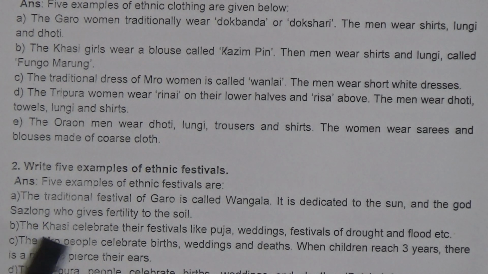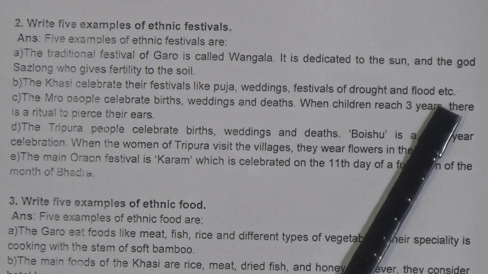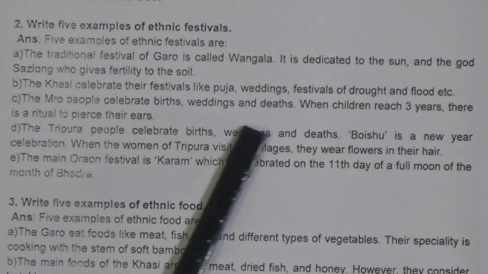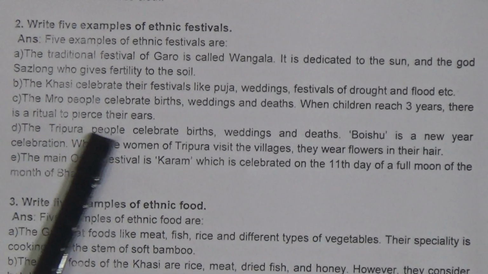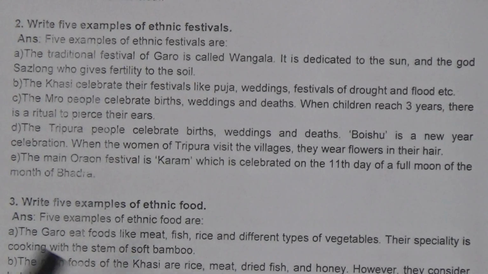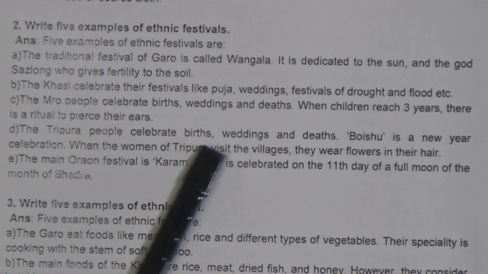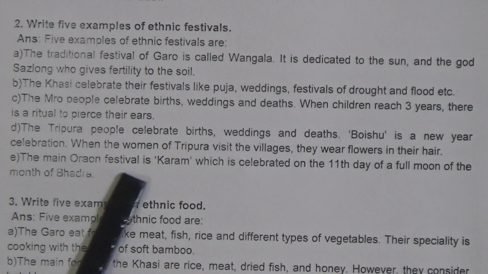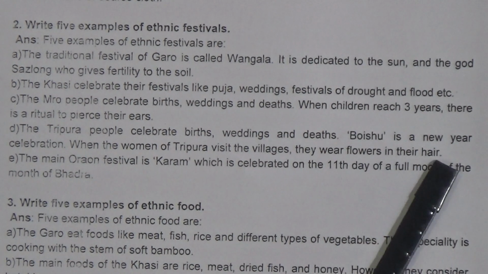Number B, the Khashi celebrate their festivals like puja, weddings, festivals of drought and flood, etc. Number C, the Mro people celebrate births, weddings and deaths. When children reach 3 years, there is a ritual to pierce their ears. Now number D, the Tripura people celebrate births, weddings and deaths. Boishu is a New Year celebration. When the women of Tripura visit the villages, they wear flowers in their hair.